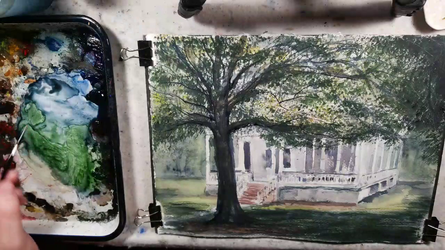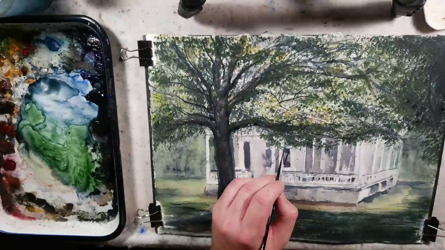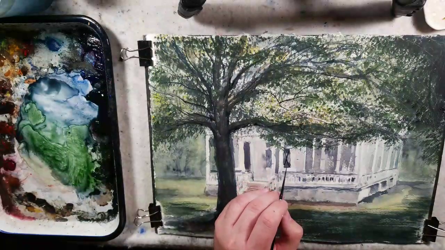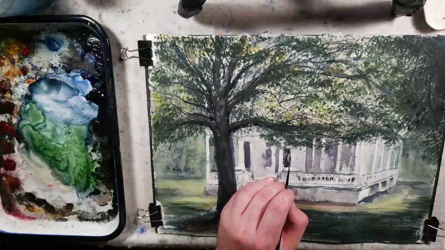Let me get back to detailing the front of this house.